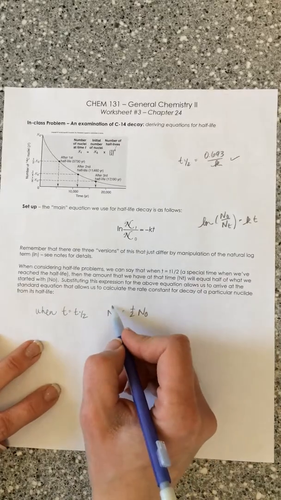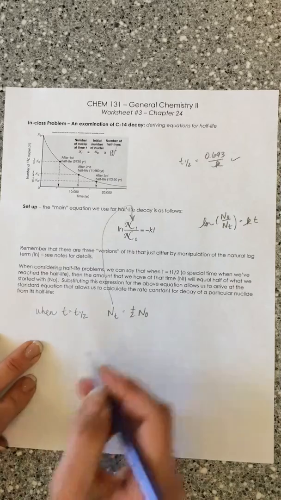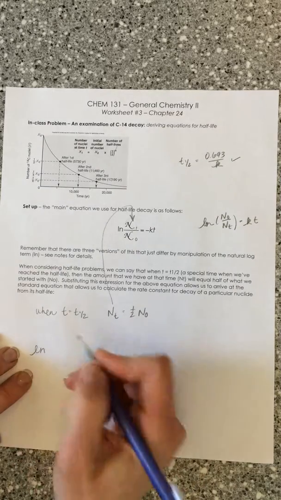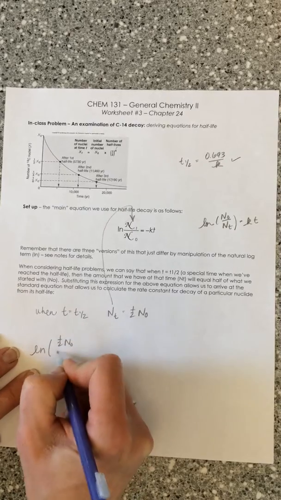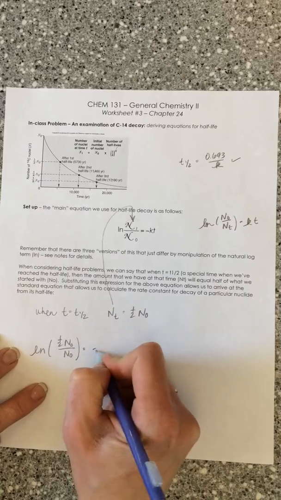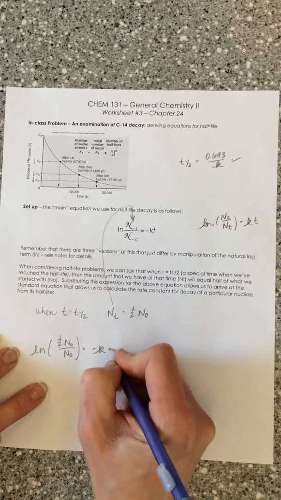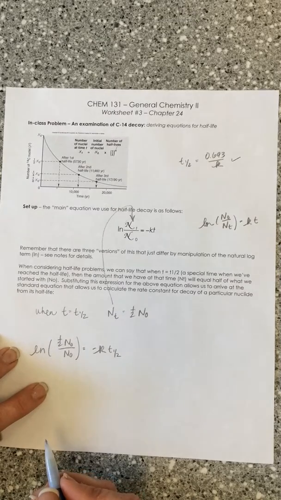What this really means is that we can substitute this in this equation. So let's go ahead and do that. We'll say the natural log of 1/2 of what we started with over what we started with equals minus k times a special time, t1/2.